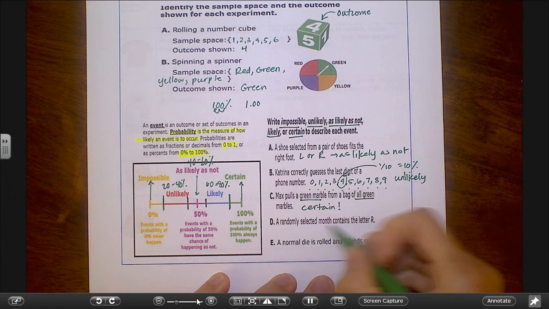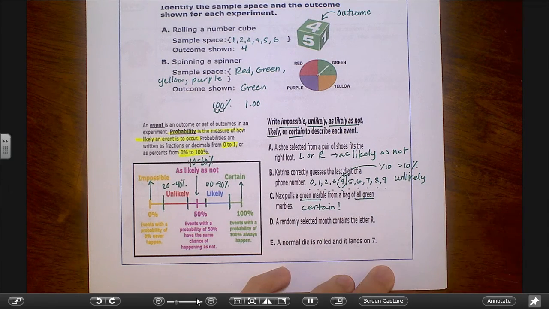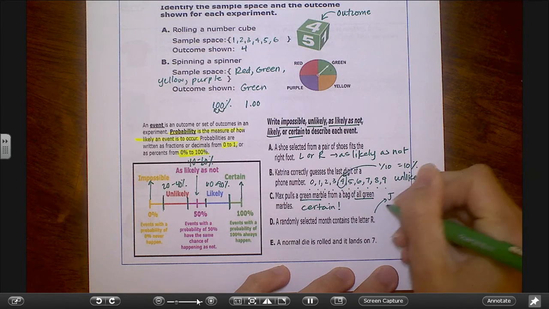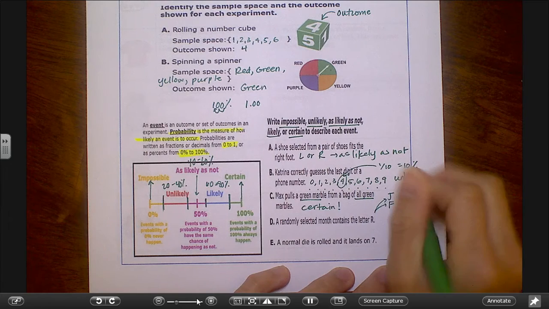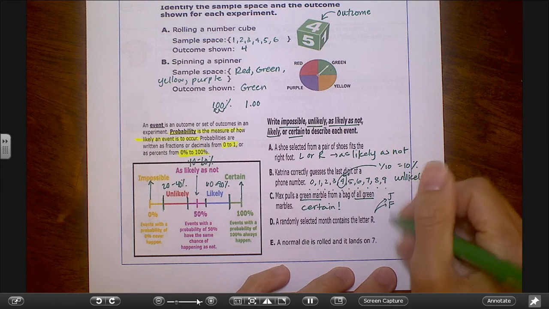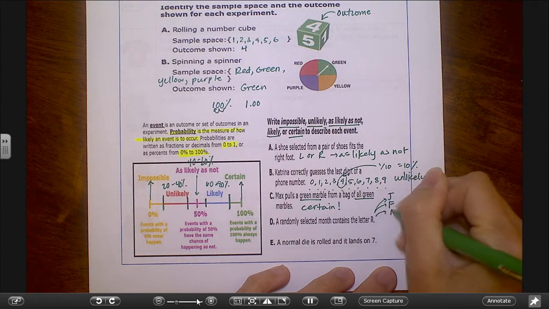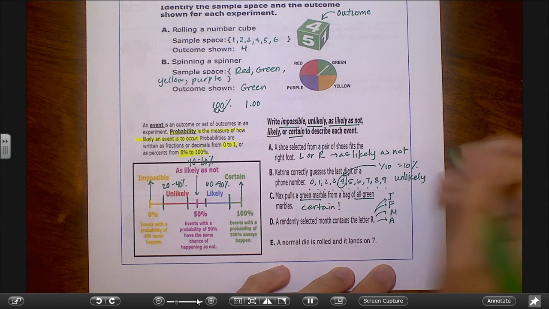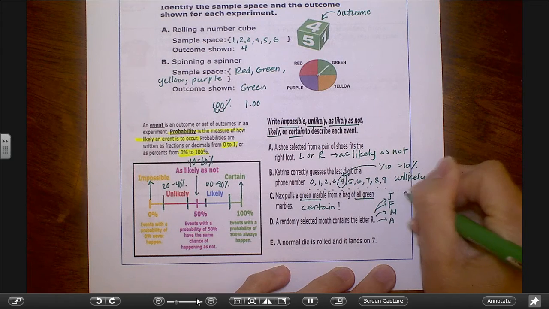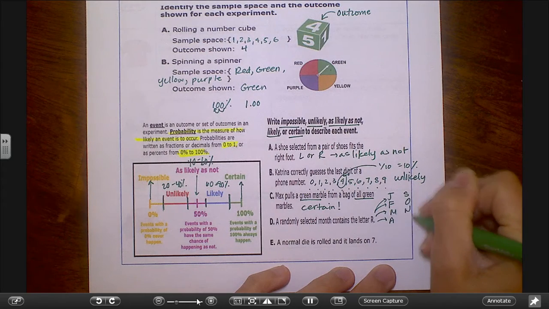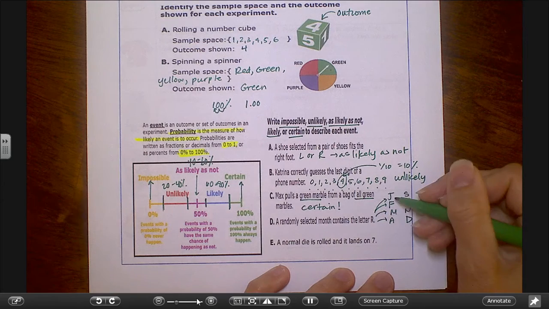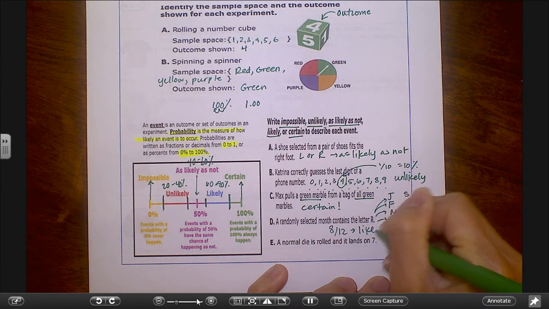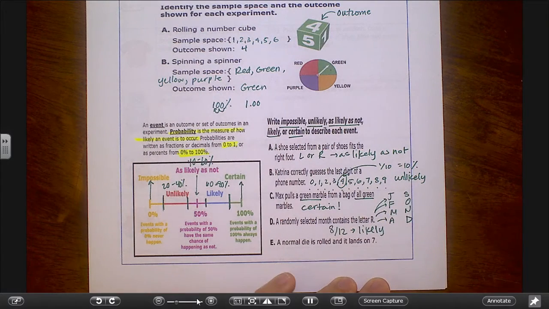A randomly selected month contains the letter R. Let's see. January, February, because February, remember? March, April, May doesn't, June doesn't, July doesn't, August does not, September, October, November, December. So that's 8 months out of 12. That's a pretty likely probability for that to happen.